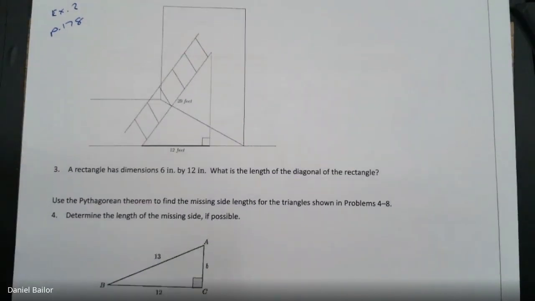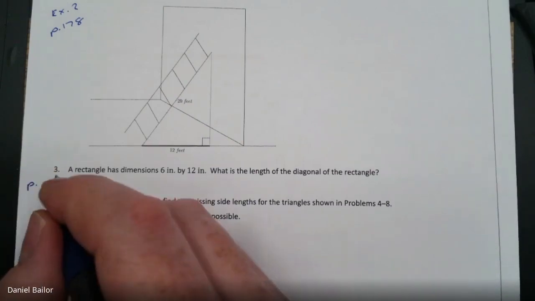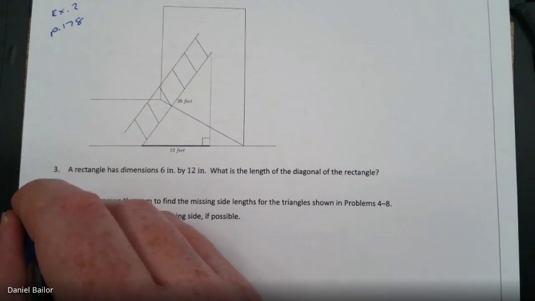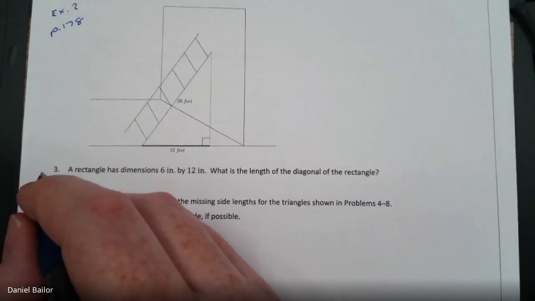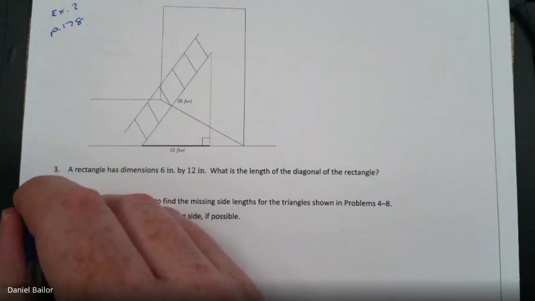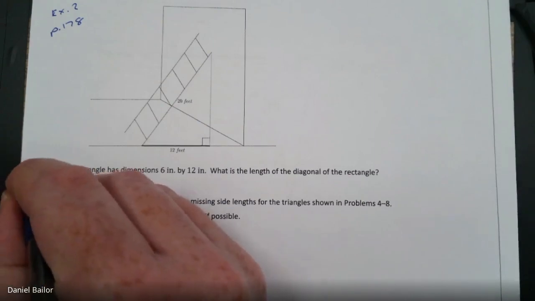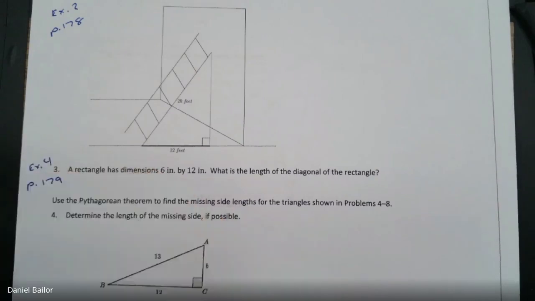Number 3, a rectangle has dimensions 6 inches by 12 inches. So it's a 6 by 12 rectangle. What is the length of the diagonal of the rectangle? So you're finding the diagonal of the rectangle. They did not give you a diagram, so maybe you want to draw your own diagram. You can also look at exercise 4 on page 179. Exercise 4 on page 179 is just like that one.